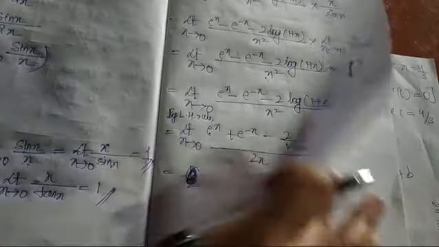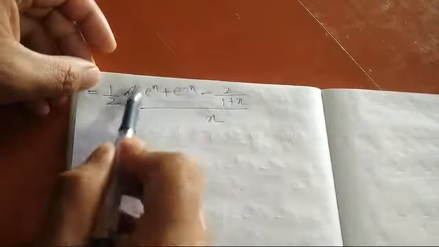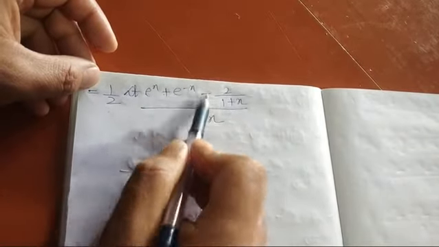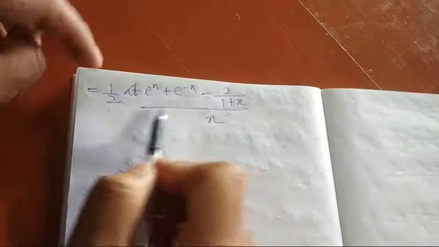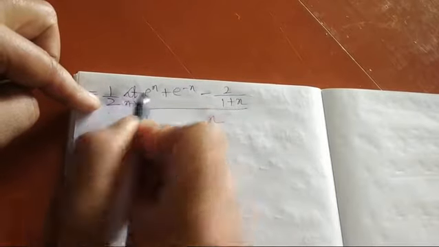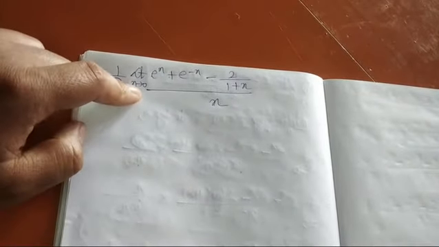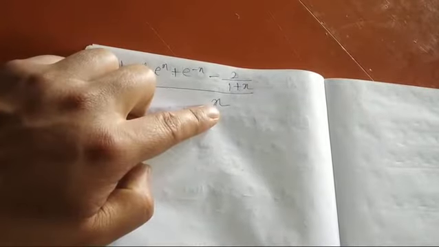2 is a constant, take it outside, so 1 by 2 will be the constant in the next step, which is this one. So 1 by 2 limit of e to the power x plus e to the power minus x minus 2 by this, divided by x. Now limit x tending to 0. Again when I put the limit, numerator and denominator are already 0.